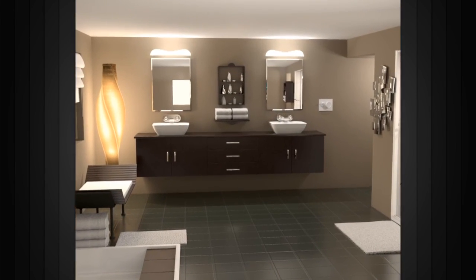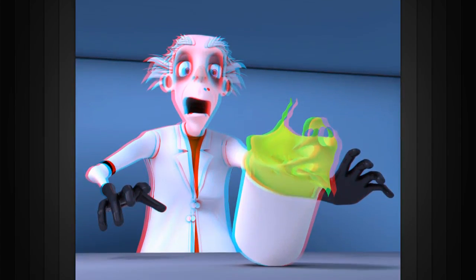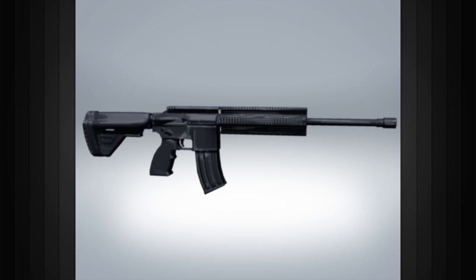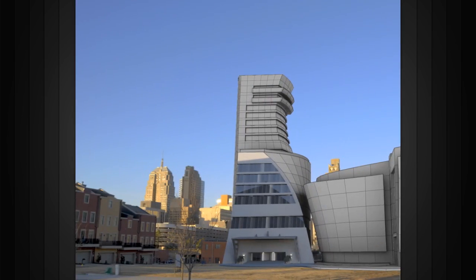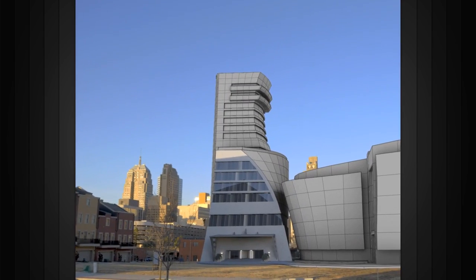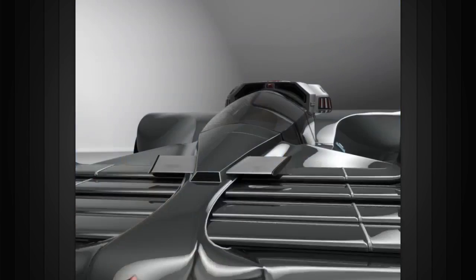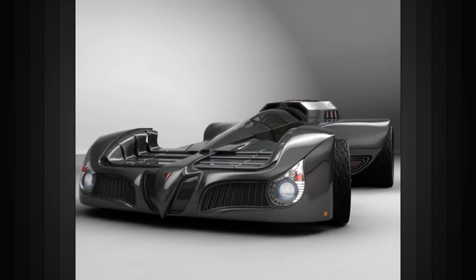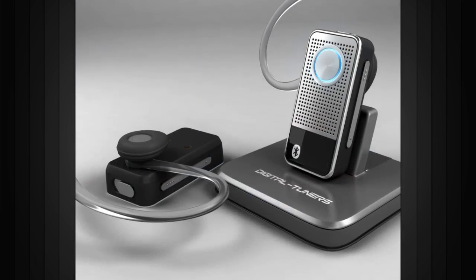So for instance, in a game, the character that's running around is going to be a 3D model. The gun that he's holding is going to be another 3D model. And the streets that he's running along or the building that he's climbing through, those are all going to be 3D models that are built and then integrated into that game engine, or in the case of film, rendered out as an image. Okay, so basically anything tangible.